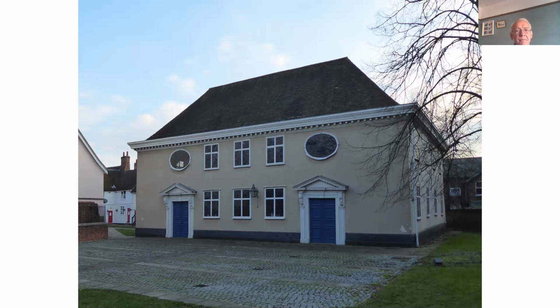When it was built, it was the first Presbyterian church in Ipswich, because it was difficult to be anything other than an Anglican in Britain in the 17th century. And when Charles II got back into power in 1662, he brought in an act of uniformity, which meant that everybody had to be Anglicans. And this put those who had Presbyterian beliefs in an awkward situation, to say nothing of those who had Baptist beliefs.